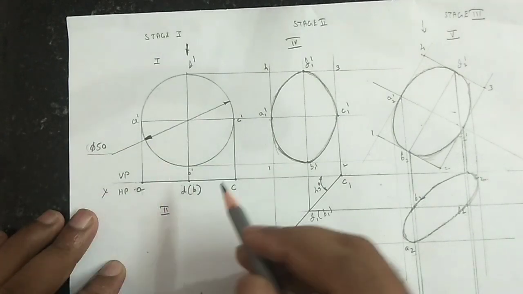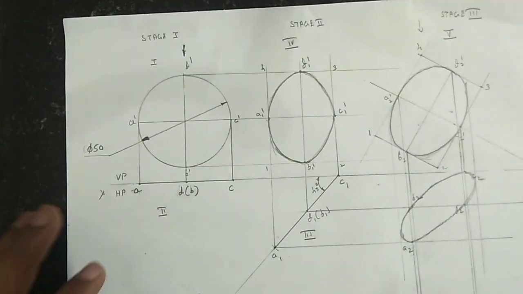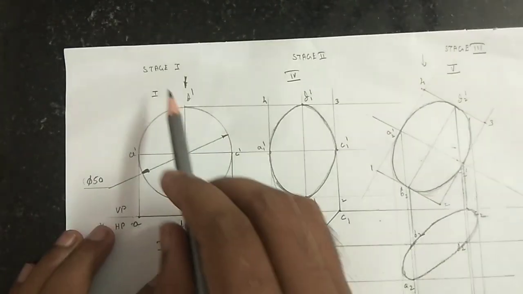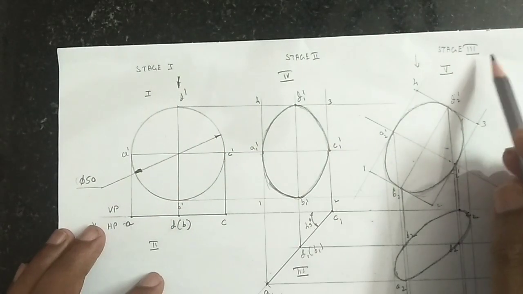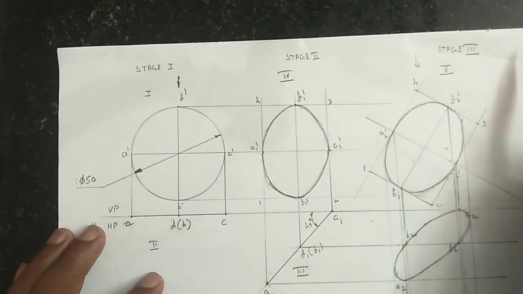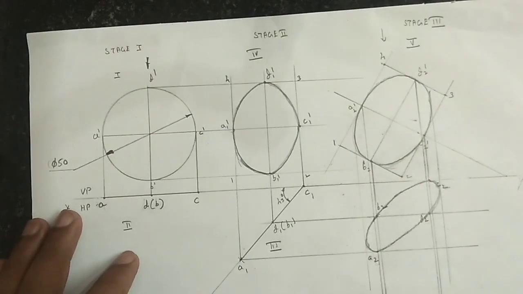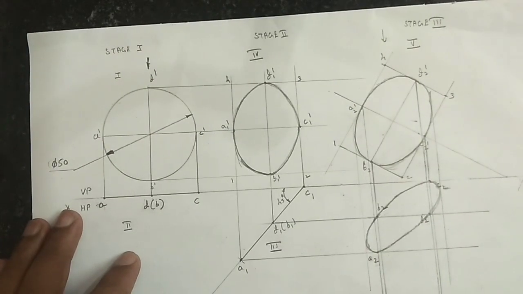If you mention radius, it means R25. Okay, and at the top you give the names: stage 1 symbol position, stage 2 surface inclination, stage 3 special condition, and finally at the bottom you write all dimensions are in mm and scale 1:1.